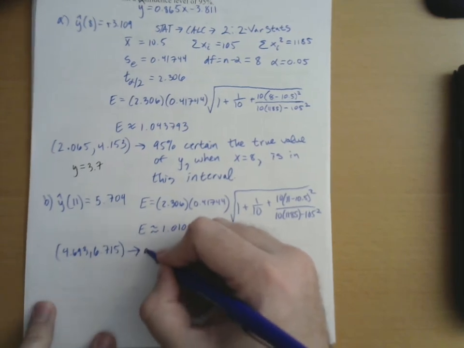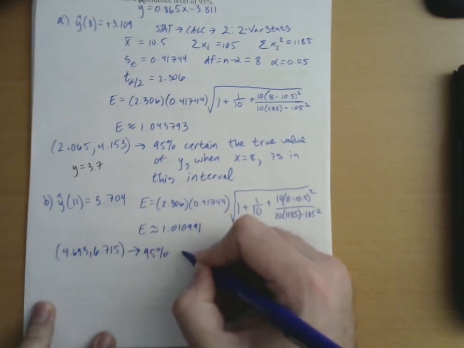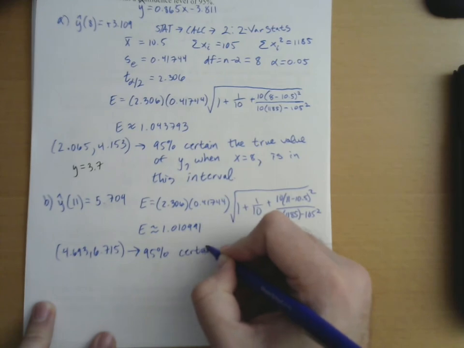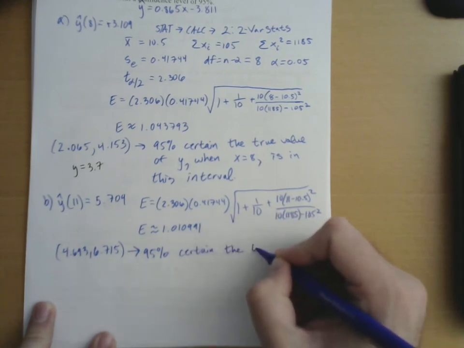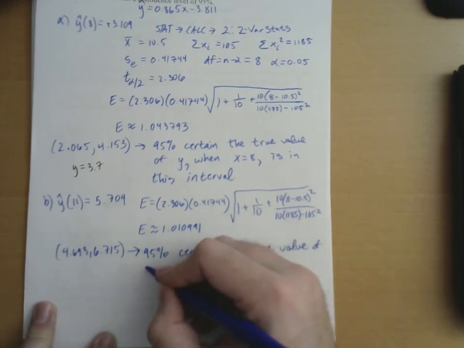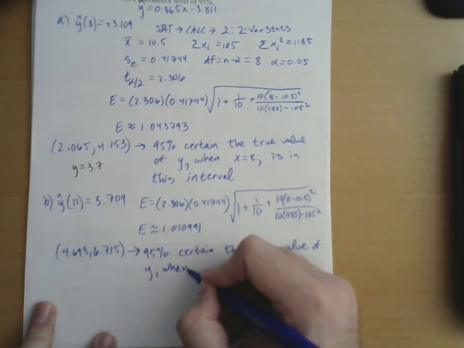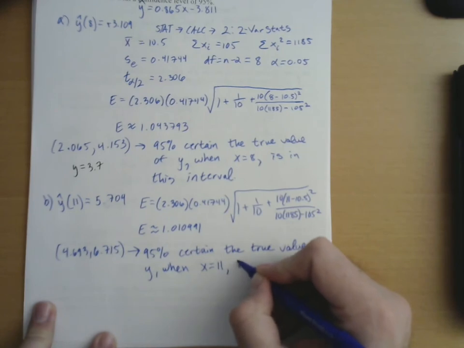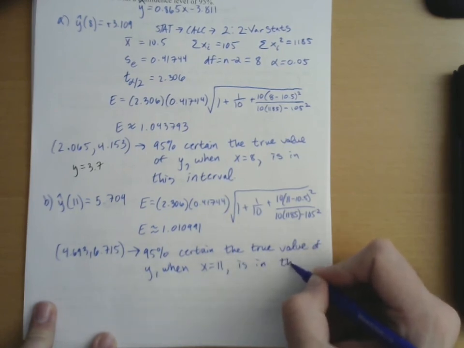And again, it's a confidence interval, so it has to be interpreted. And the interpretation is nearly identical. We're 95% certain the true value of y when x equals 11 is in this interval.